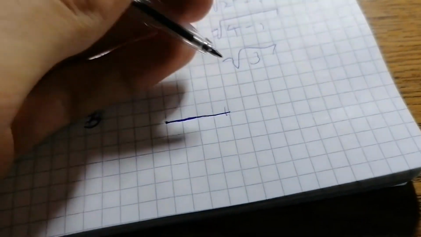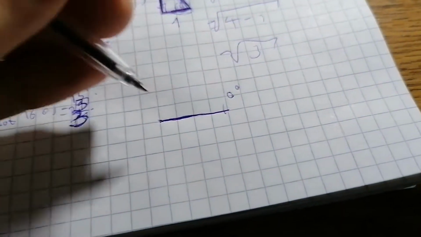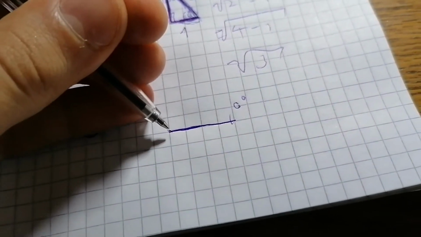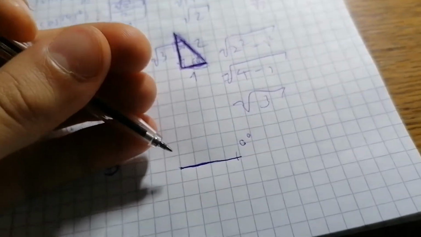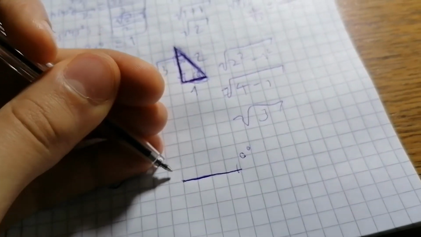This is our triangle, it's flat. Now don't be confused, this is a triangle, but this angle here has 0 degrees, and here it has two angles that have 90 degrees. Each angle has 90 degrees.